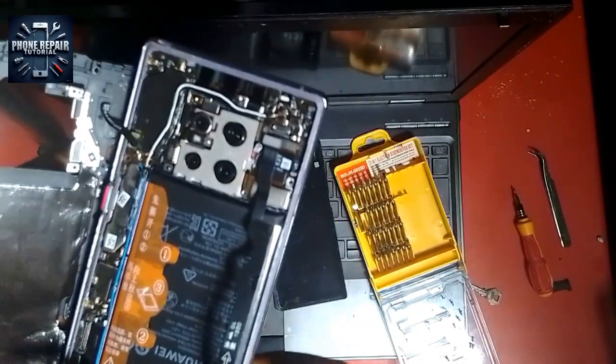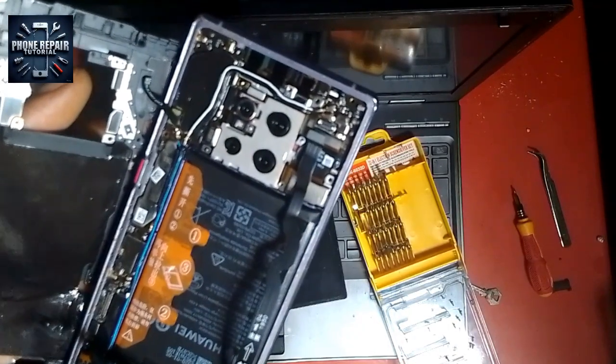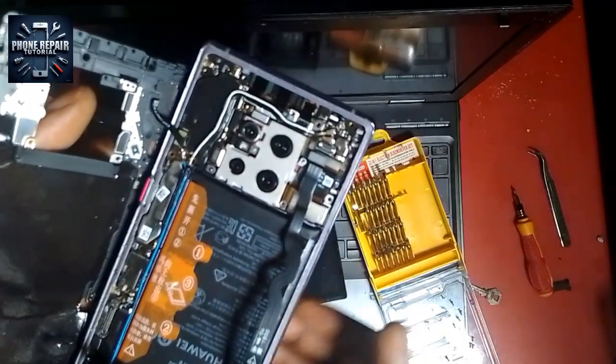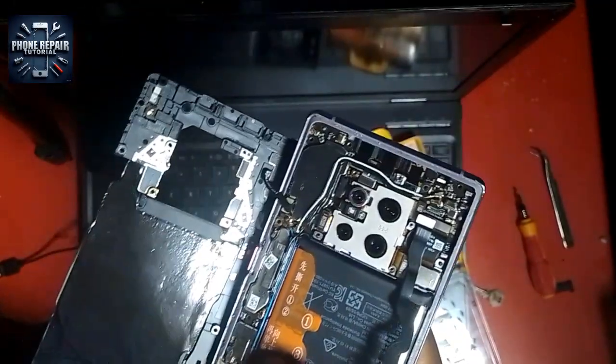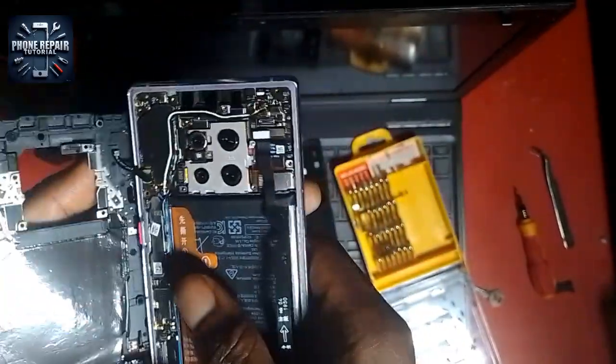So today, of course, is very interesting. We are opening 50% of the phone today, and I'm going to be explaining some things. Now I'm going to be teaching you how to repair phones based on the major problems that you're going to be getting. What are the major problems?